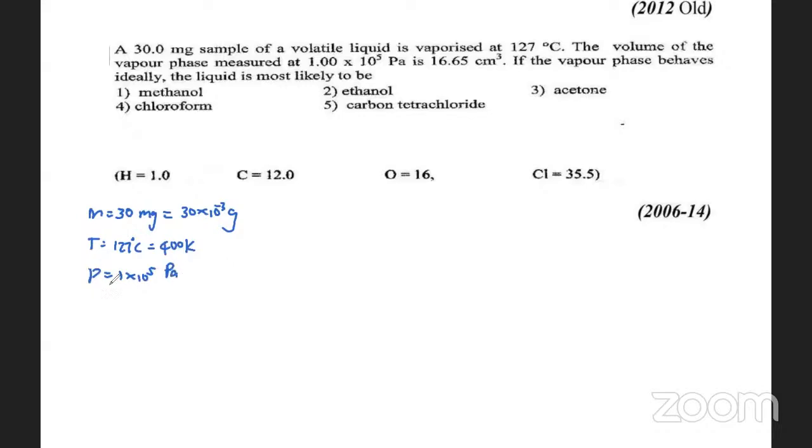What are they asking us? Okay, we have to find the molar mass, people. If you find the molar mass, you have your answer. So let's start. PV equals nRT. Instead of n, you can put small m over capital M, RT. So if I make capital M the subject, it's going to be small m RT over PV.